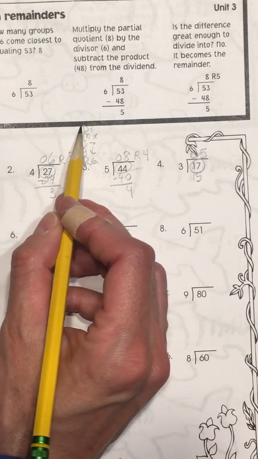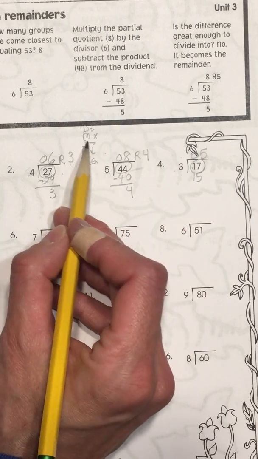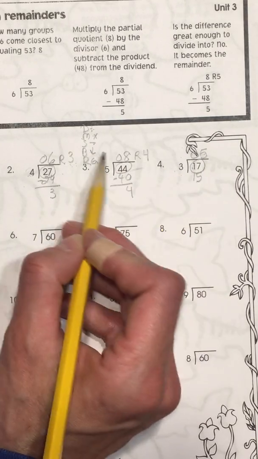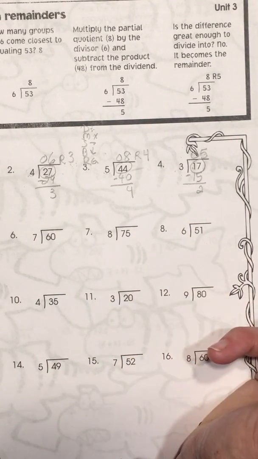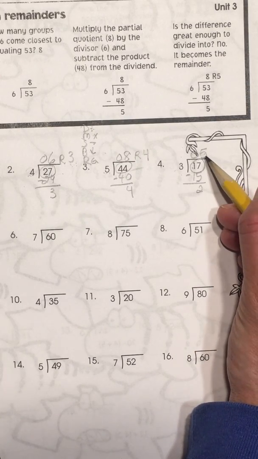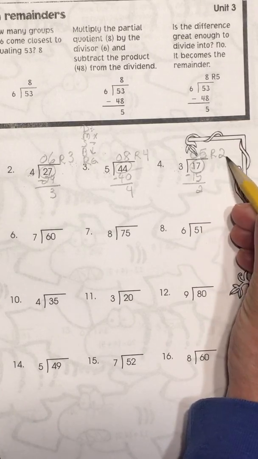So not only did I divide, 3 goes into 17 5 times, but then I multiplied. 5 times 3 is 15. So now I'm going to subtract. And I come up with a 2. This shows me that I can make 5 equal groups of 3, and I will have 2 left over.